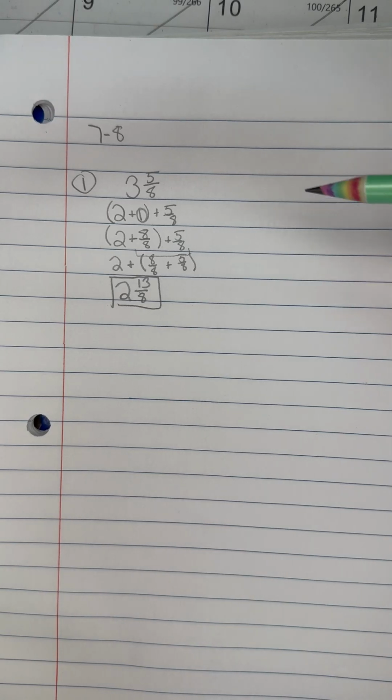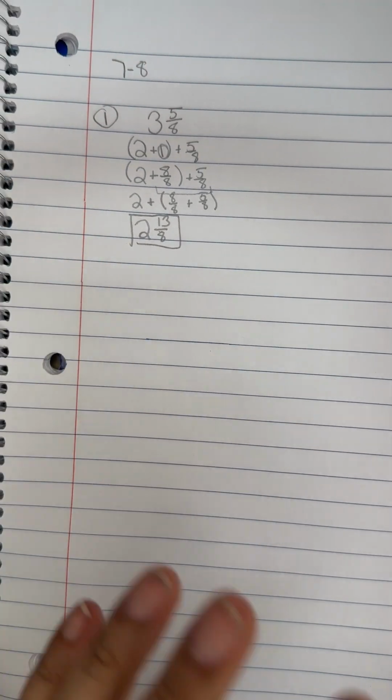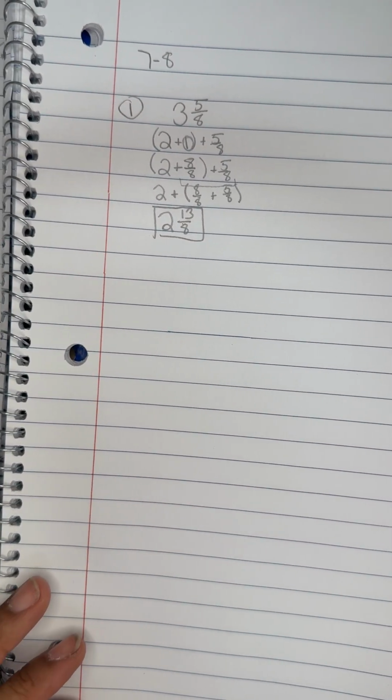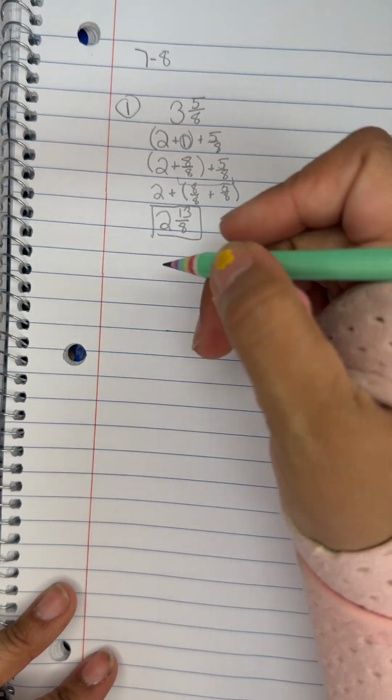Now, the book says to use this method for subtracting, but I have found that people struggle with it and it's really difficult to remember. And I was teaching it this year and it clicked to keep it very similar to borrowing and regrouping. So let's just look at regular borrowing and regrouping first.